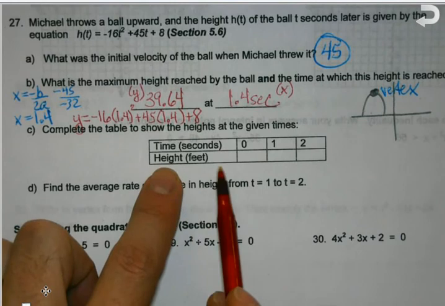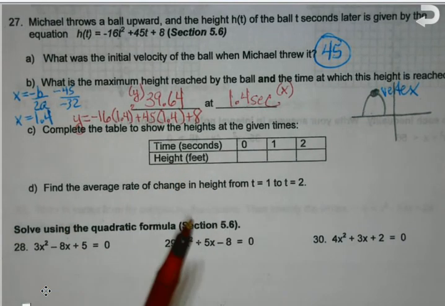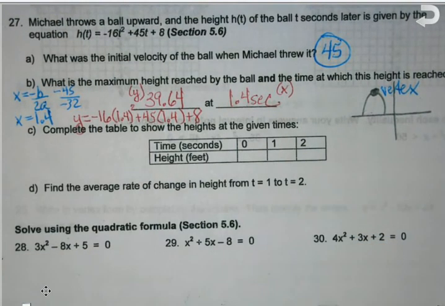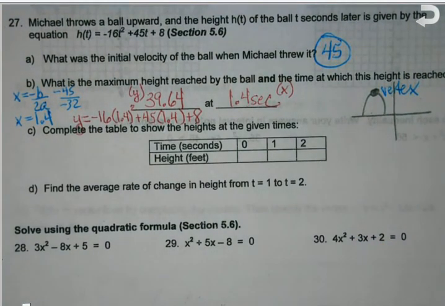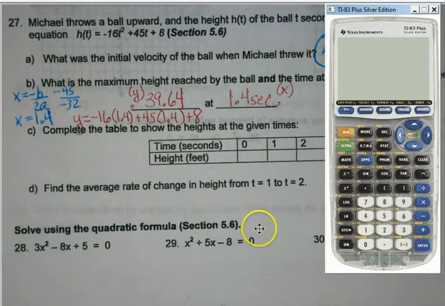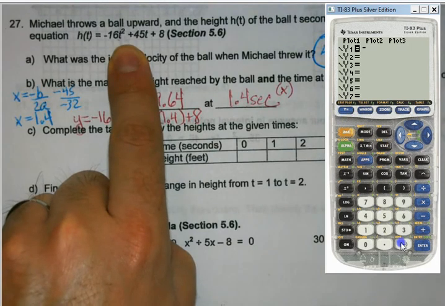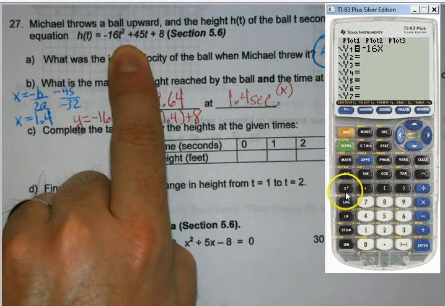Complete the table. Now, here you have options. You can either plug 0, 1, and 2 in for t to figure out what the height's going to be, or if you wanted to, you could go to a calculator and just take this equation, type it in. So again, I always like giving you as many tools as possible to come up with something, because then when you're taking a test or a quiz or whatever it happens to be, you can choose which route you want to go.